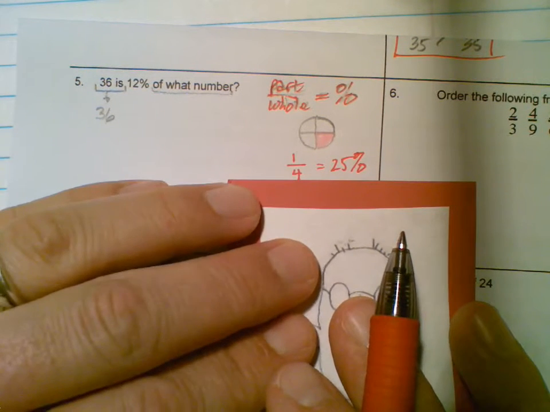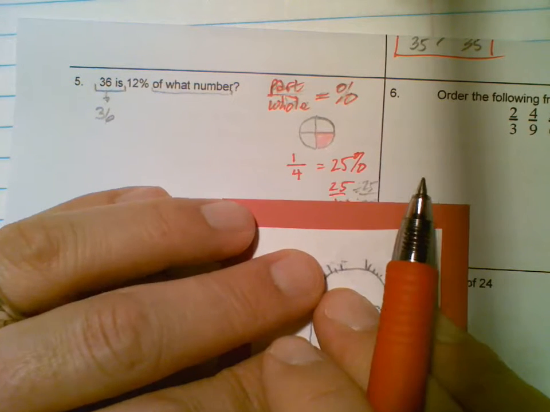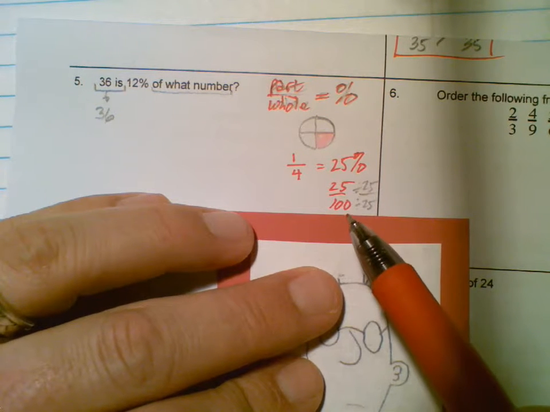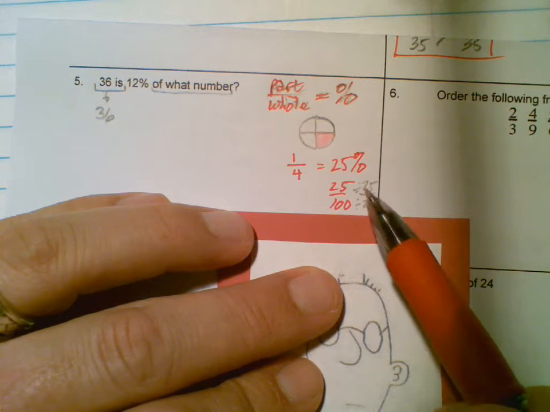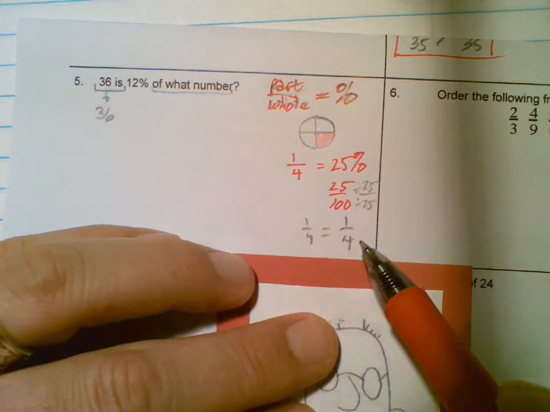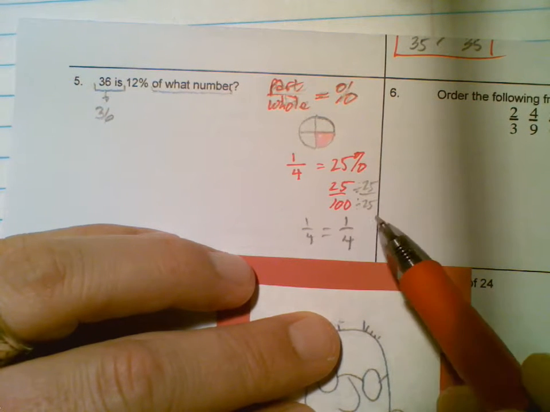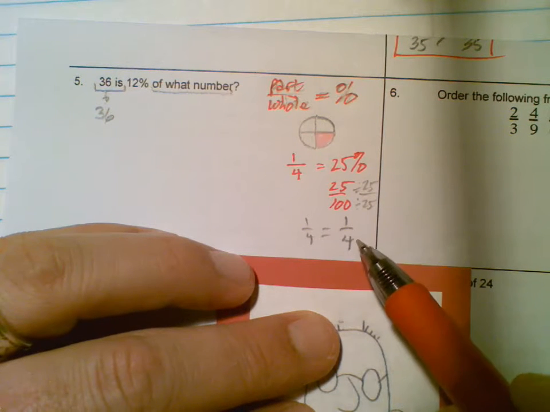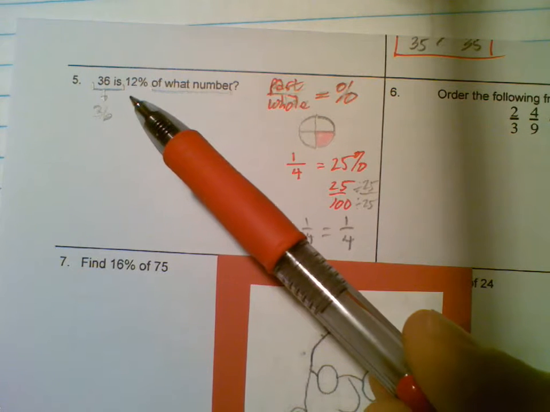Okay, now why does this work? Well, 25% is the same thing as 25 over 100. And I can reduce 25 over 100. I can divide both of those by 25. So if I divide the top and bottom by 25, 25 divided by 25 is 1, and 100 divided by 25 is 4. This is just like, if I have $1 and I put it into 25-cent piles, I'm going to have 4 quarters. Okay, so let's return back to this explanation.